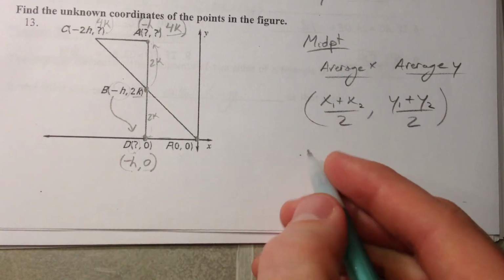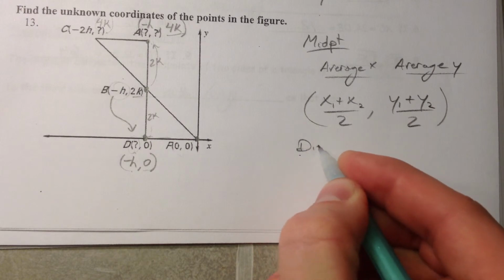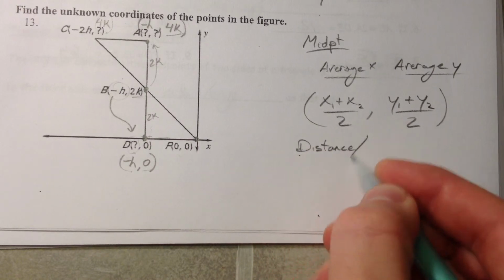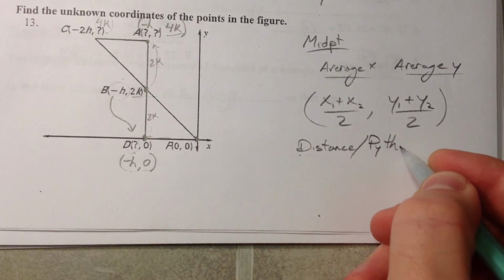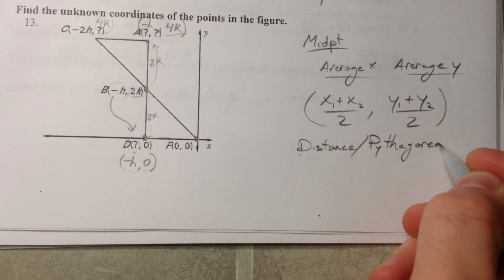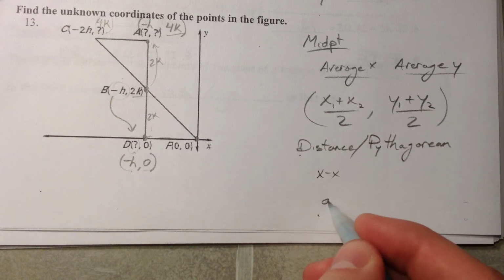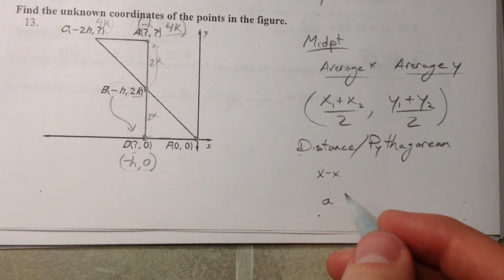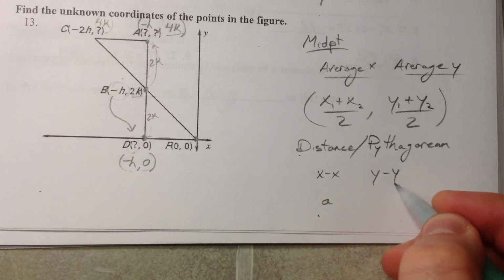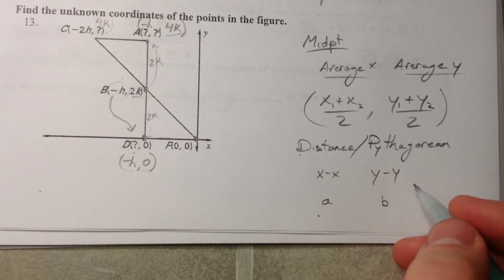And then we also talked about the distance formula, which comes from the Pythagorean theorem. The distance formula is x minus x. You subtract them, and that essentially finds you your a value of your triangle. And your y minus your y finds you your b value.